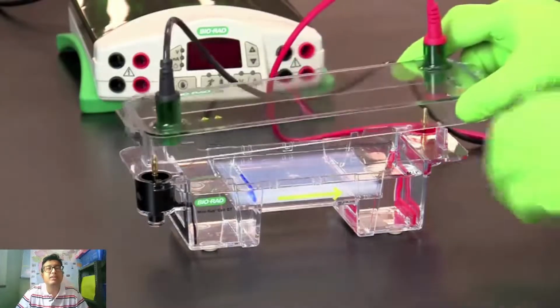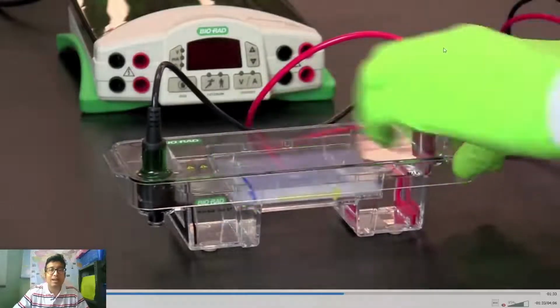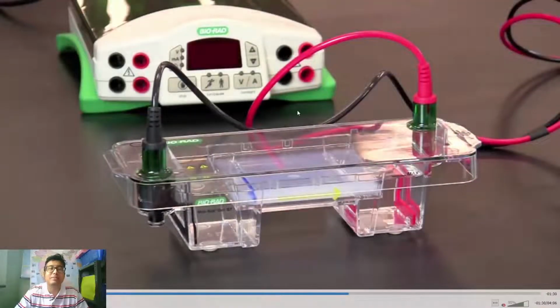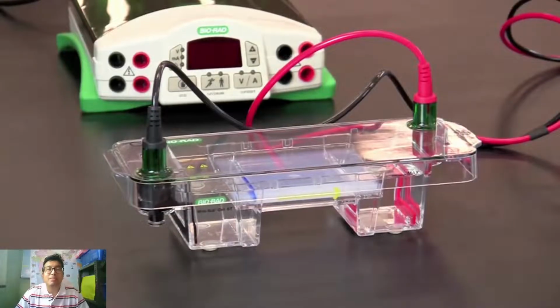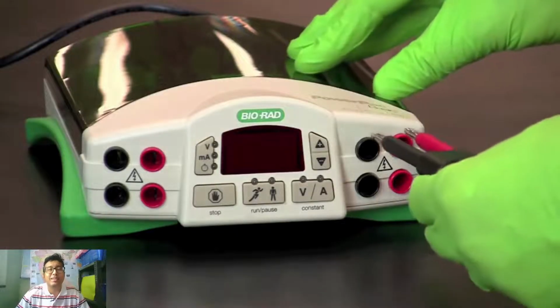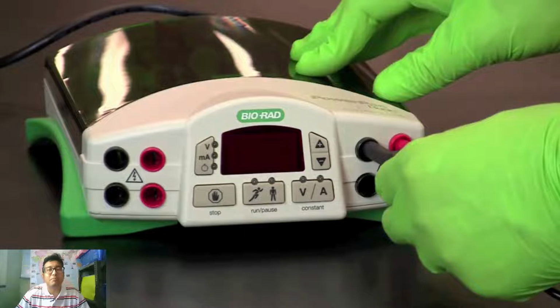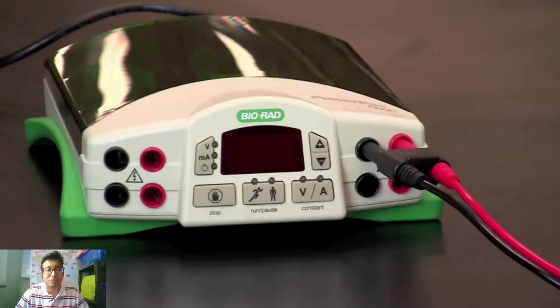Then you will cover the lid, taking care that black goes into black and red goes into red. This is basically a connection to the power supply, and the power supply also has color coded electrodes. So red should go into red and black should go into black. Very important, that determines our direction of flow.